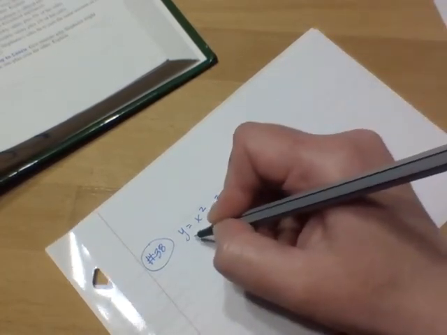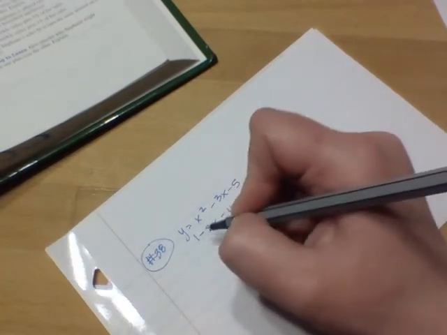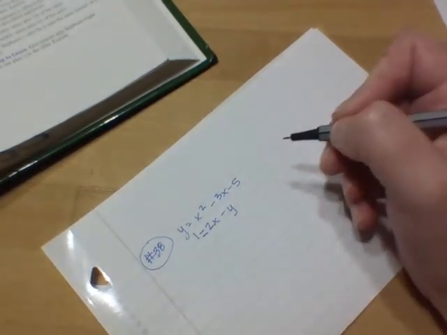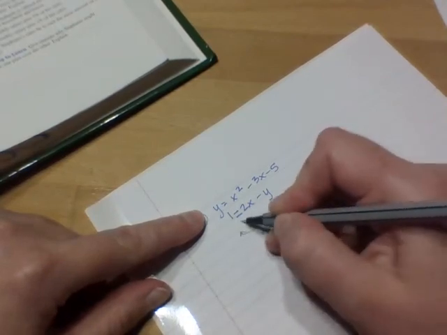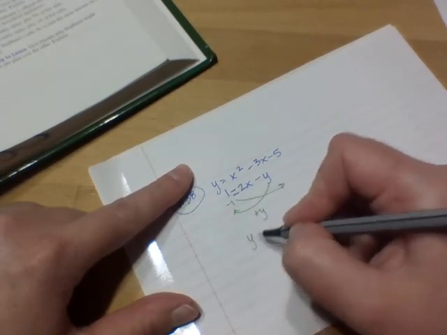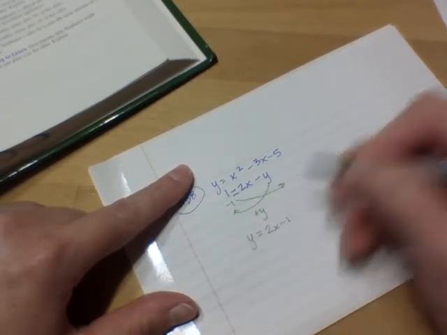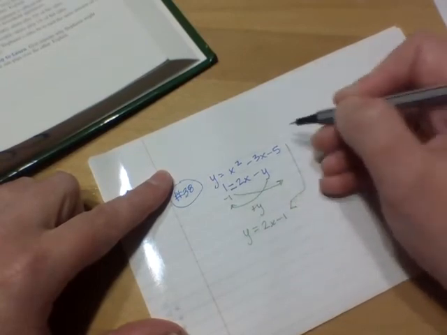And the linear equation is 1 equals 2x minus y. And so if we add a y over to the other side and subtract a 1 over to the other side, we're going to be left with y equals 2x minus 1. So we're going to graph those 2 equations.